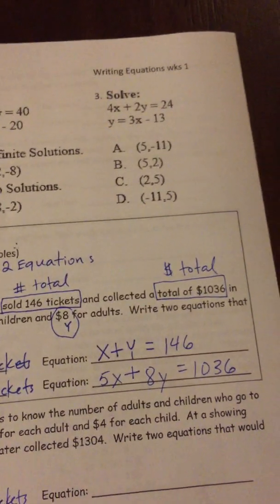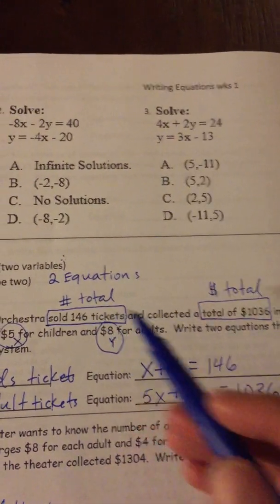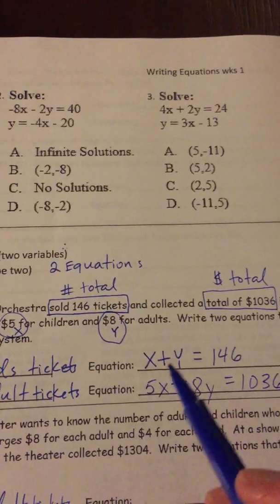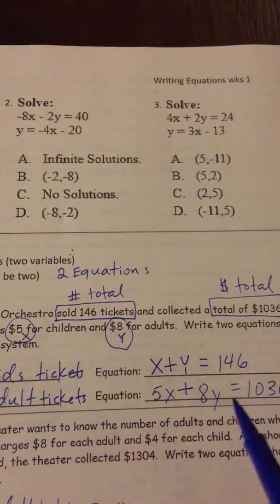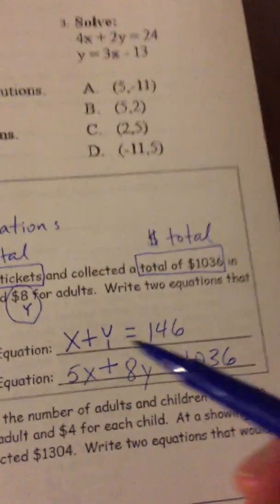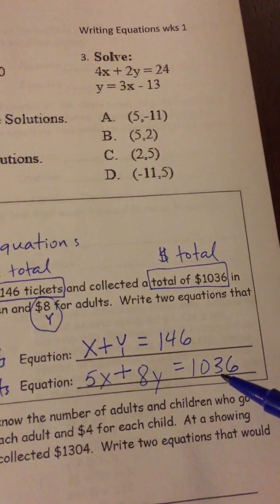A lot of them follow the same situation where they give you a money total and a number of individual items total. If you just add the X and Y together, you get your number total. If you put the money with them, 5 times X plus 8 times Y gives you the money total. All right, so there's your two equations. And if you wanted to solve it, you could put the two equations in LinSolve in the Inspire calculator and get the ordered pair.